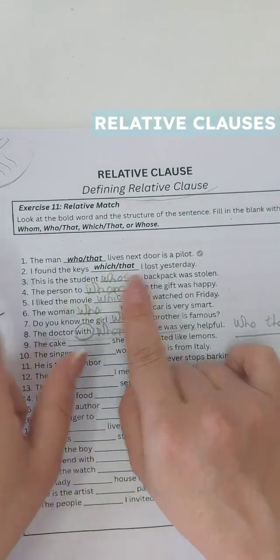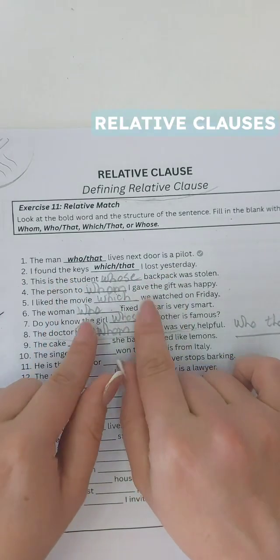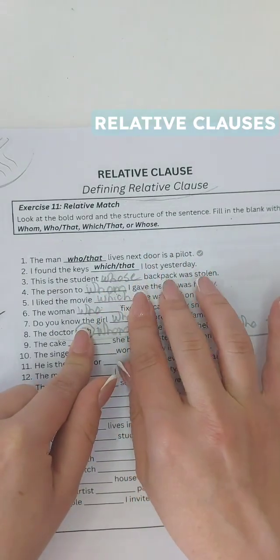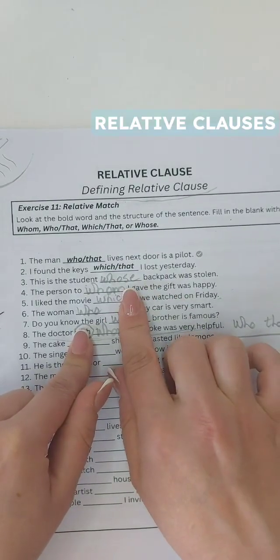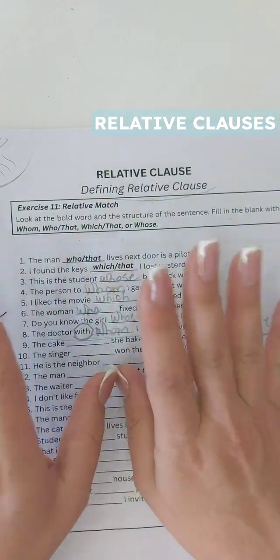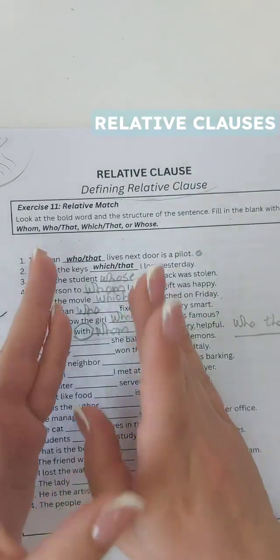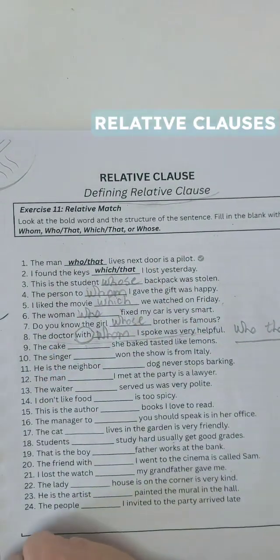Just go to my TikTok profile, where you can find all the information about the books, the schedule, my YouTube channel, about me, and so on. Or if you don't understand something, you can send me a message on TikTok.